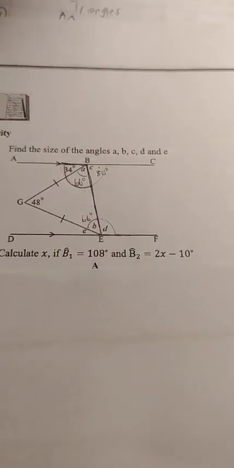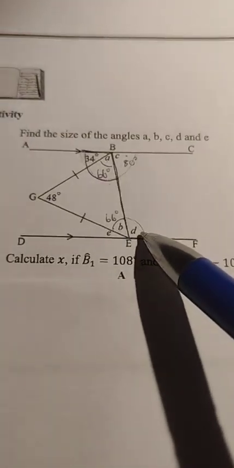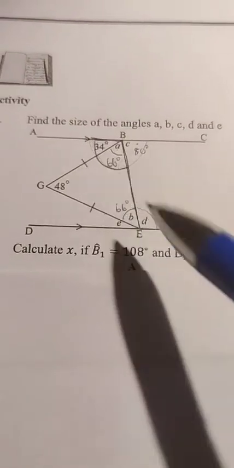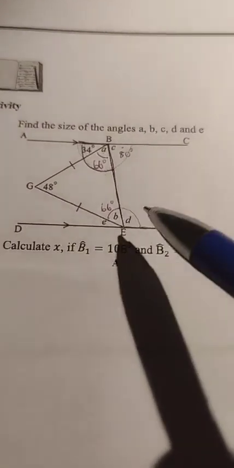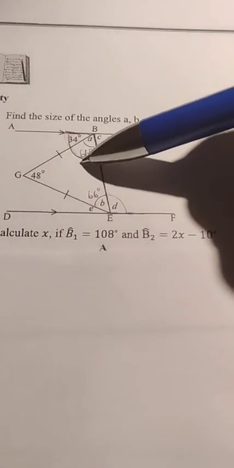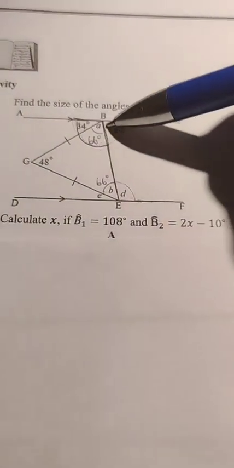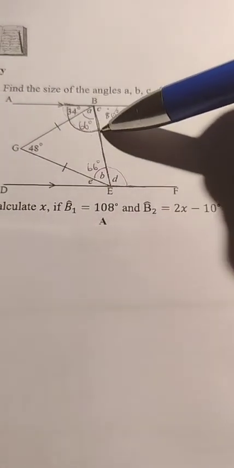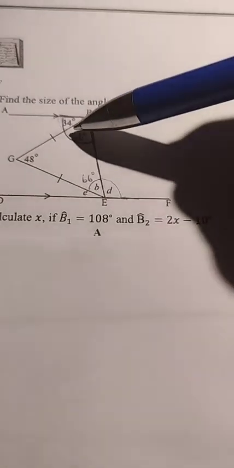That's why earlier on, when someone said 34 is equal to D, I said it can't be. Why? We can't say this angle, 34, is equal to D. These two, 34 and D, don't alternate. But 34 together with 66 alternates with angle D. There is the shape. Full angle alternates with this full angle. Then again, we can say 34 plus 66 is equal to D.